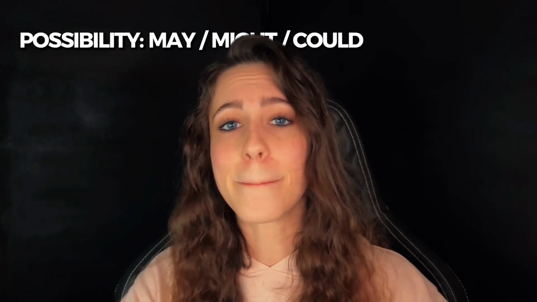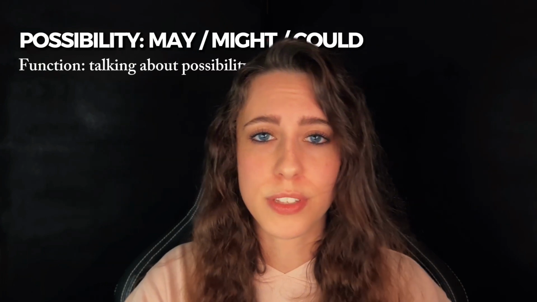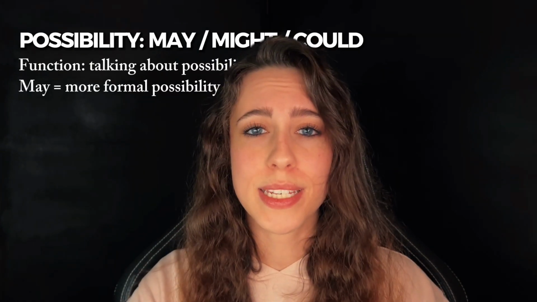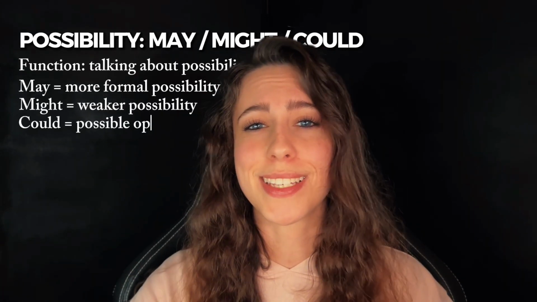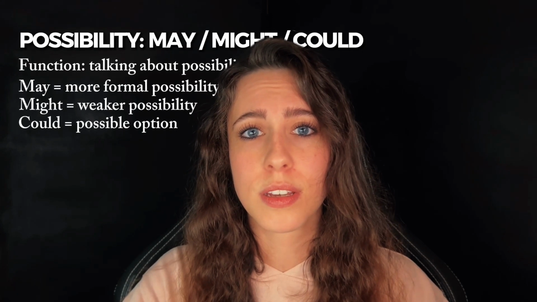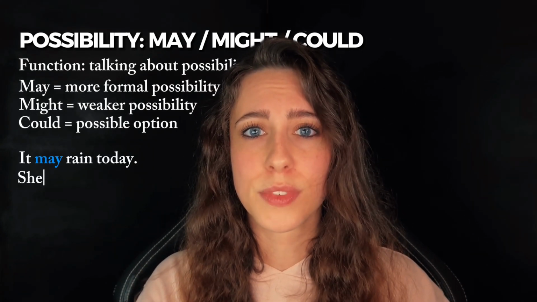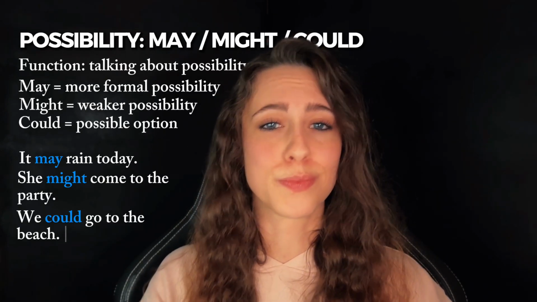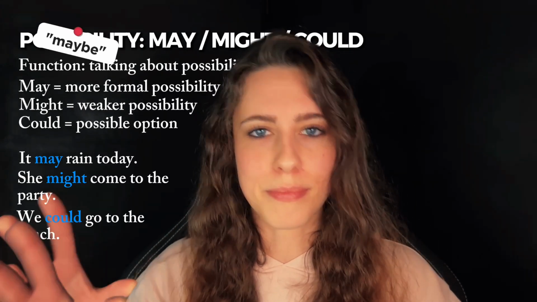The second group we're going to look at is possibility, may, might, and could. The functionality is to talk about the possibility of something happening. May is seen as our more formal possibility, might is seen as our weaker possibility, and could is seen as our possible options. For example, it may rain today. She might come to the party. We could go to the beach. As a reminder, all of these essentially mean maybe.